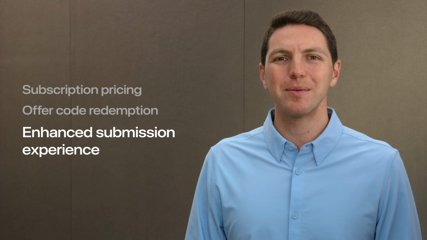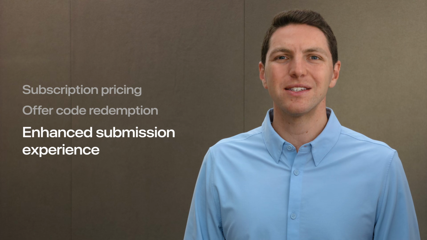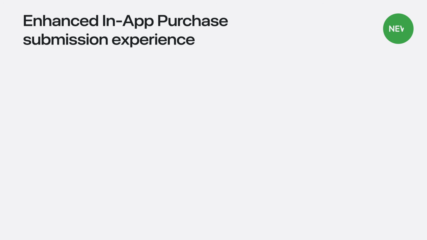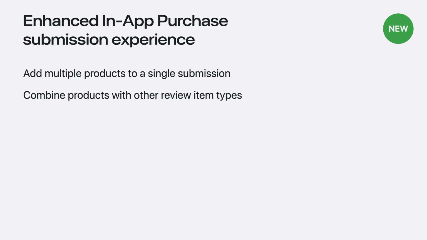When you're ready to submit an app to the App Store, you can utilize the enhanced submission experience for in-app purchases in App Store Connect. This includes the ability to group multiple products as review items into a single app review submission. In-app purchase products can now be combined with other review items, including in-app events, custom product pages, and product page optimizations. After submission, you can check the status from app review in a centralized view for all review items. These enhancements help keep your submission workflow organized and consistent across all review item types by unifying the submission process.